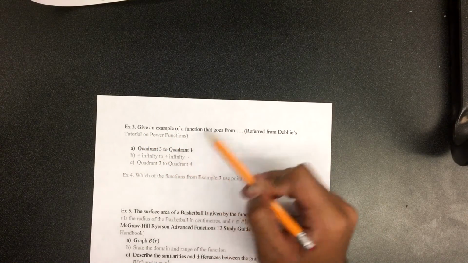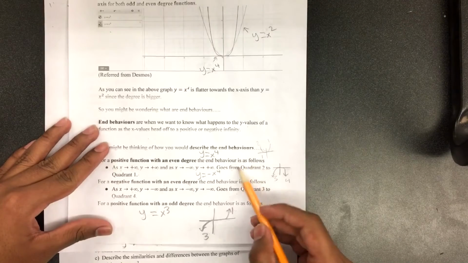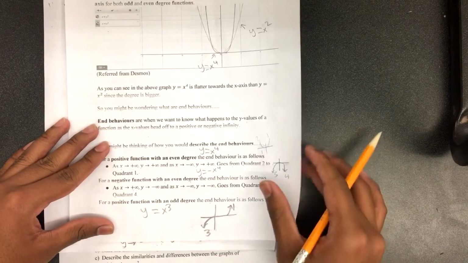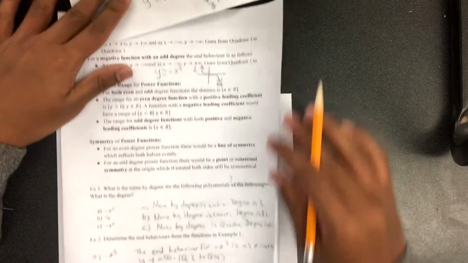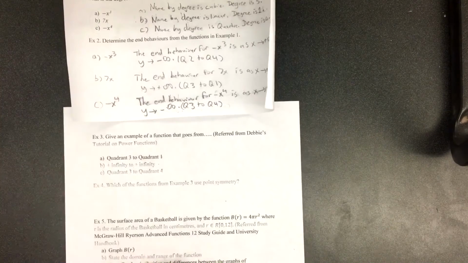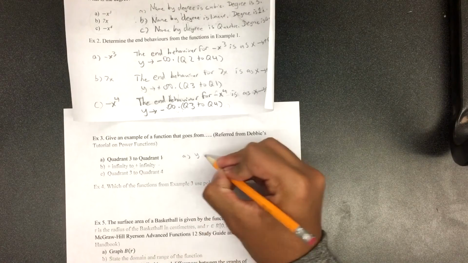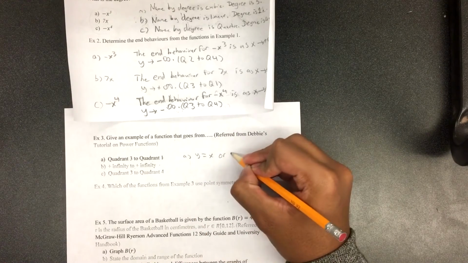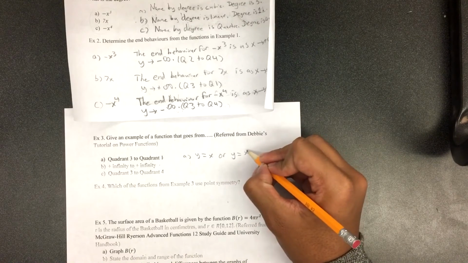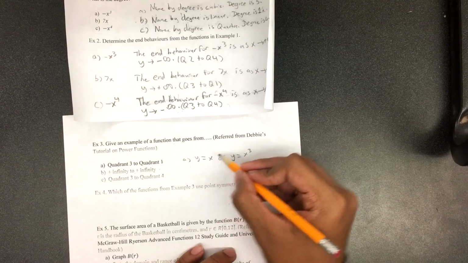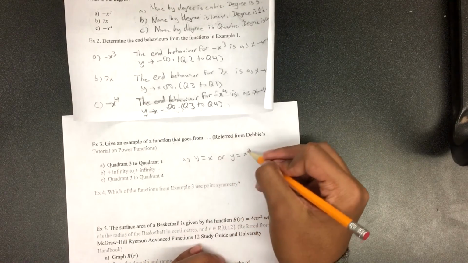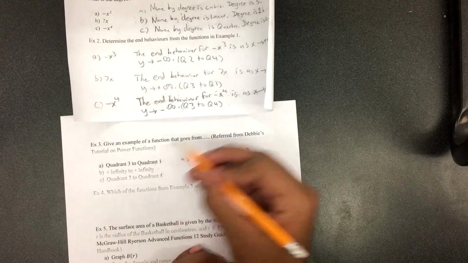So moving on to example number 3, it asks you to give an example of a function that goes from quadrant 3 to quadrant 1. So looking back at your notes, you look for something that says it goes from quadrant 3 to 1. So it's not an even degree function. So it is a positive function with an odd degree. So you could write something like y equals x, or y equals x cubed. Yeah, because since they're both positive and odd degree, it works for this.